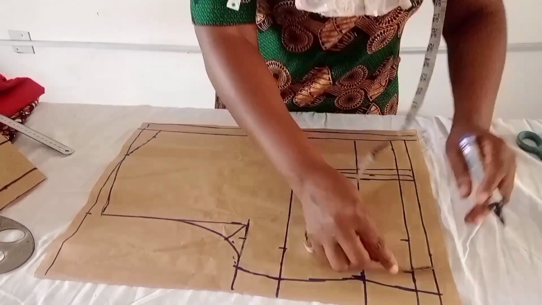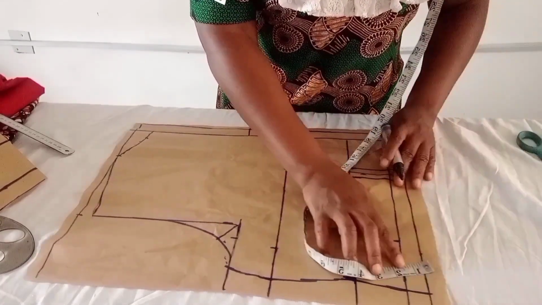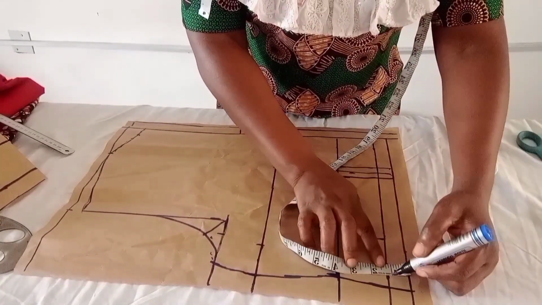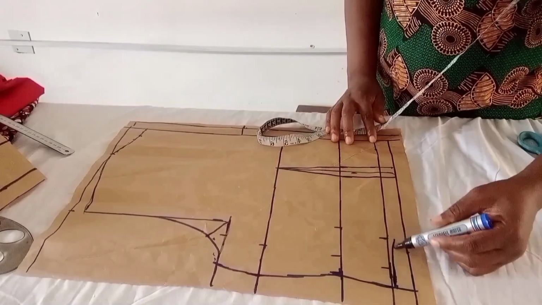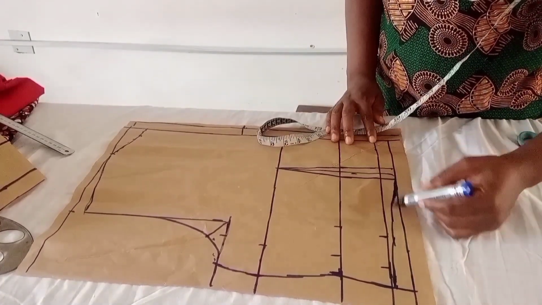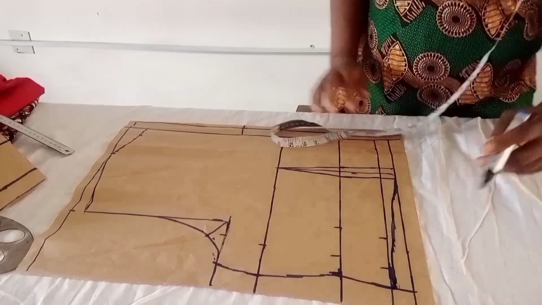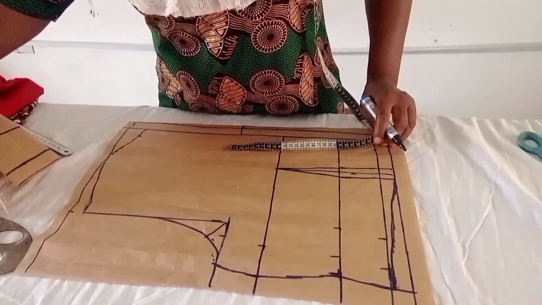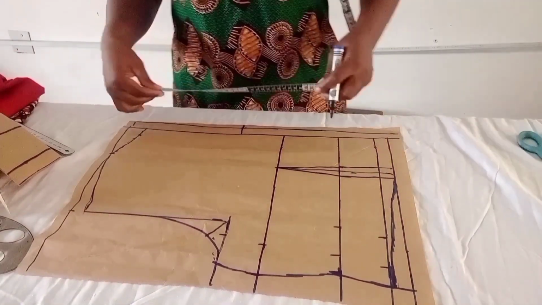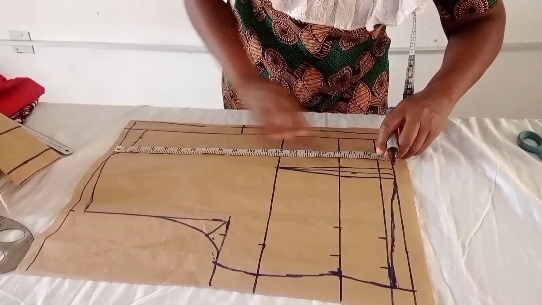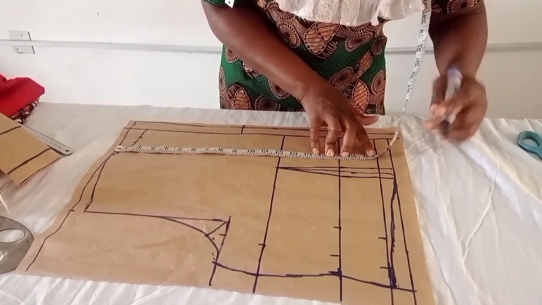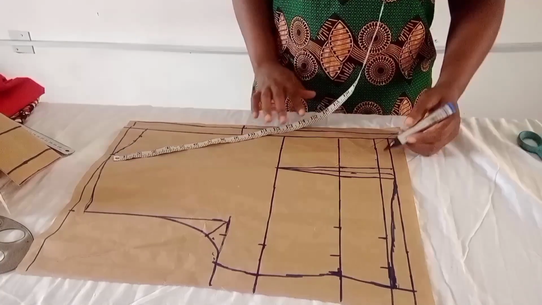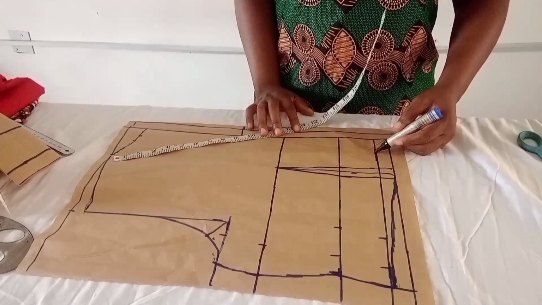Then the next thing to do is the side. I'll take away the same 1 inch from the side like this. Then I will blend it in to the normal length like so. I normally measure my half length at the back. So half length for this person is 17.5 inches. So if I add 1 inch seam allowance, I will have 18.5 inches. So it still falls on this line.